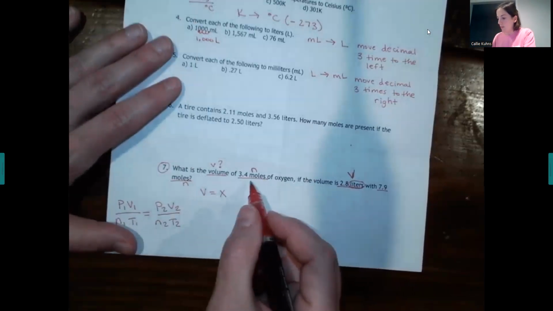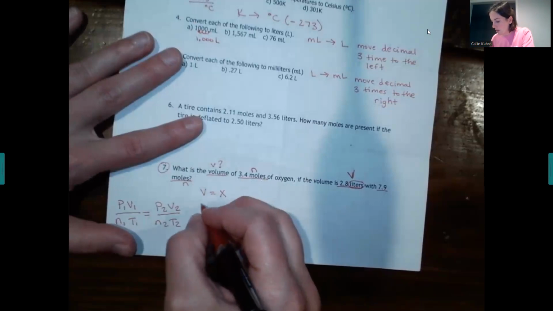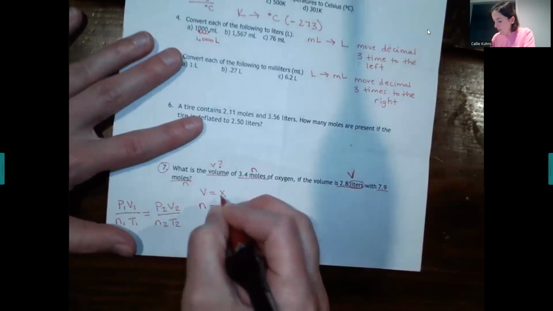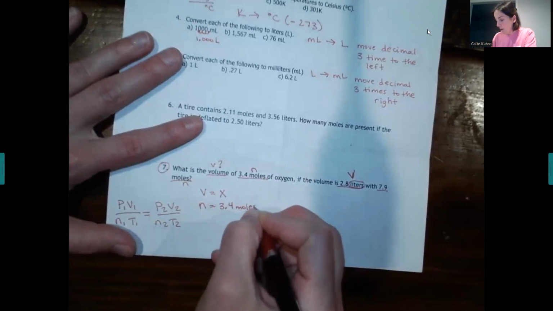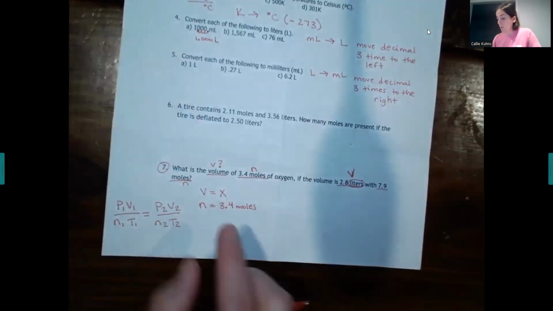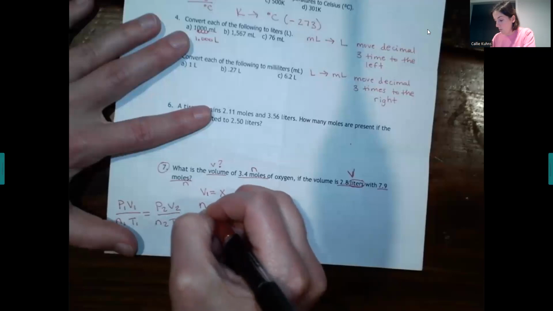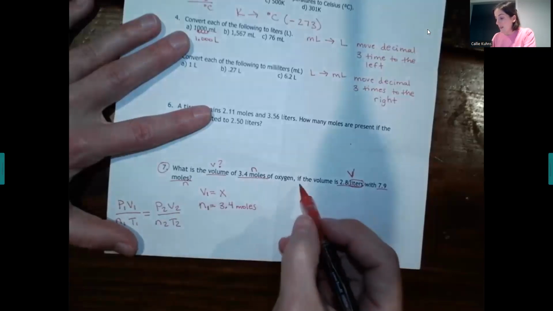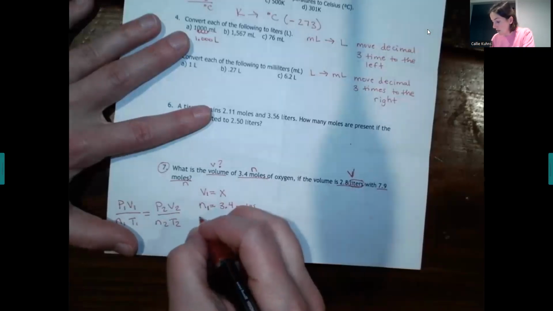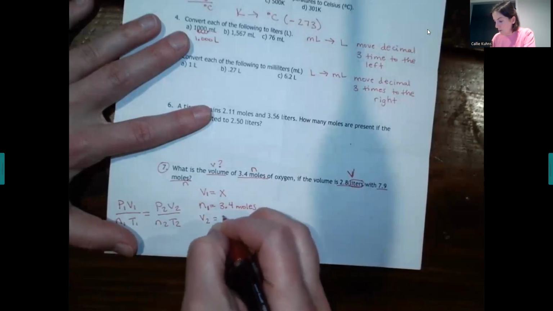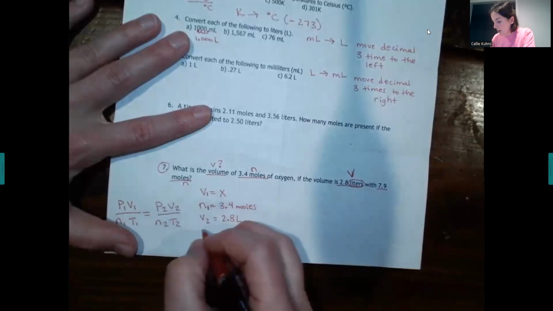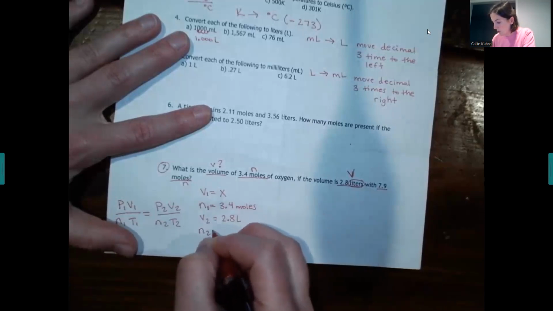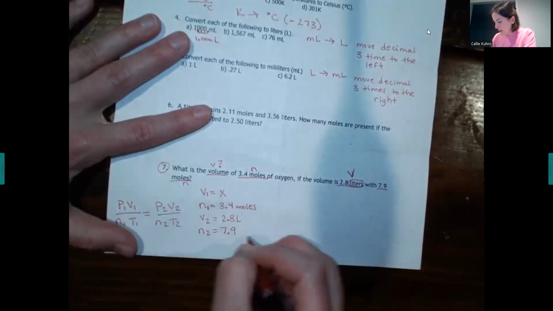What is the volume of 3.4 moles of oxygen? So this volume goes with 3.4 moles. Now we know these two go together, so we can go ahead and make this V1 and N1. It says if the volume is, so that's our new volume, 2.8 liters with 7.9 moles, so N2, 7.9 moles.